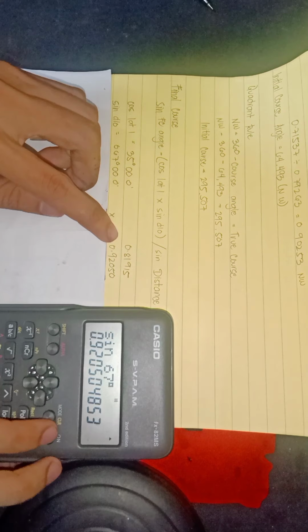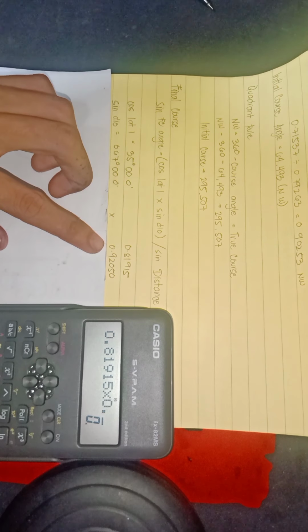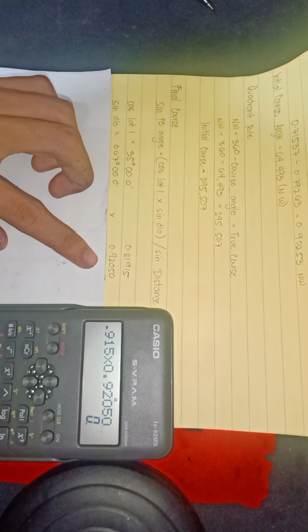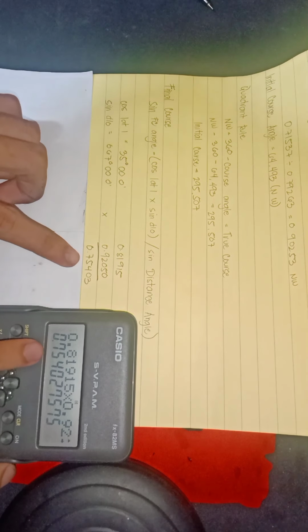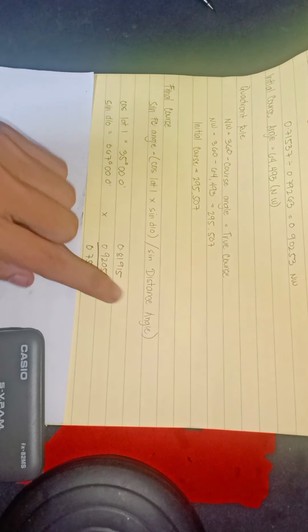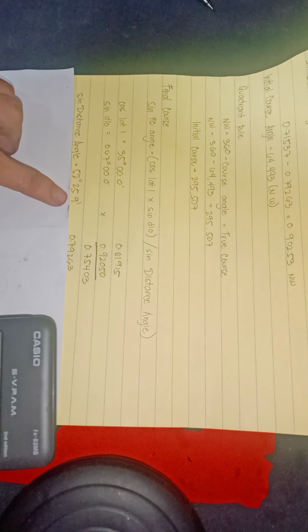After that, we need to multiply the 0.81915 times 0.92050, and it equals 0.75403.